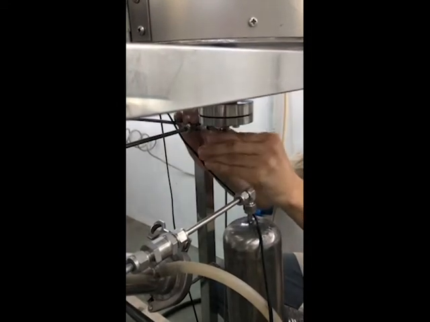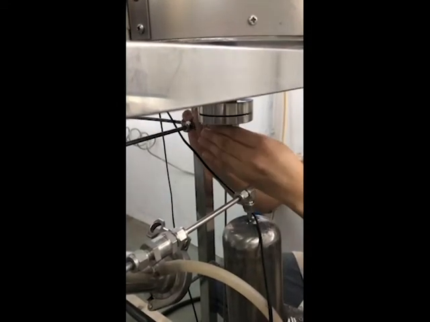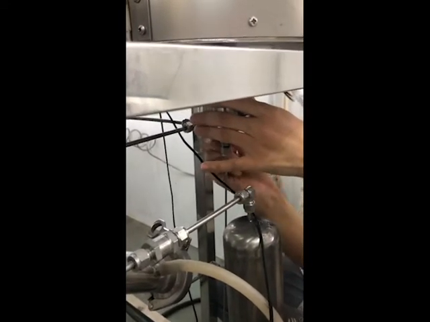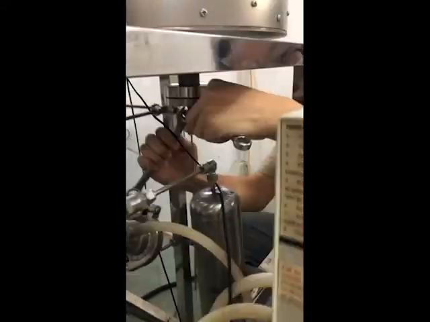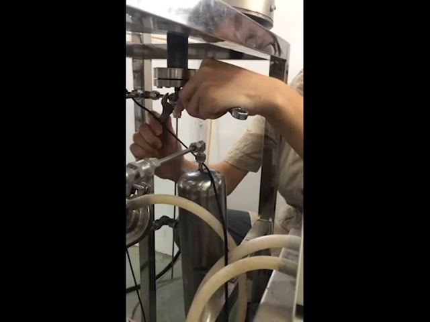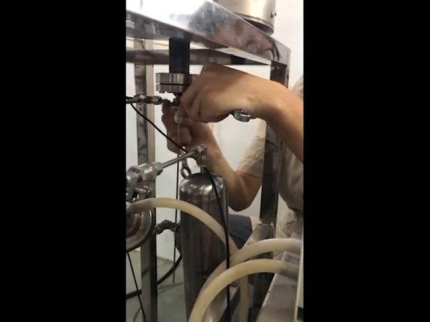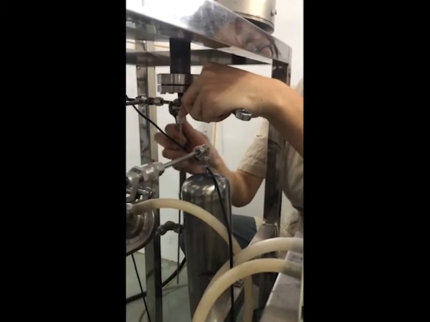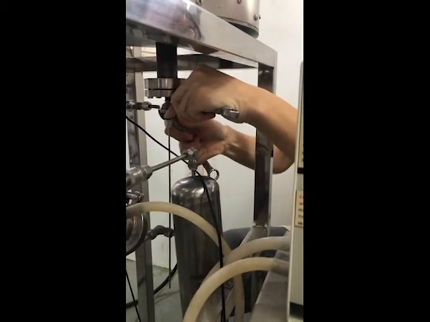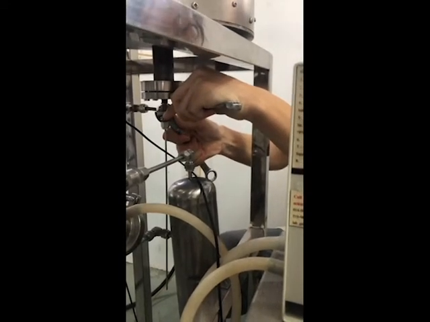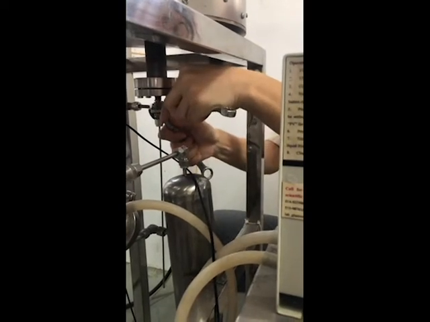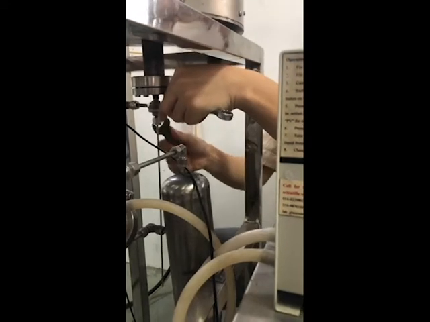Then you can tie by your hand first. Slow. Hold here. Don't let it move. Tie until you feel it cannot move, and don't be too much. I think for girls, we will never be too much.